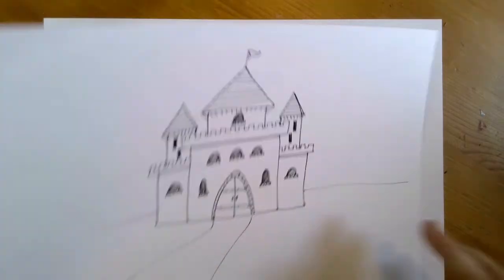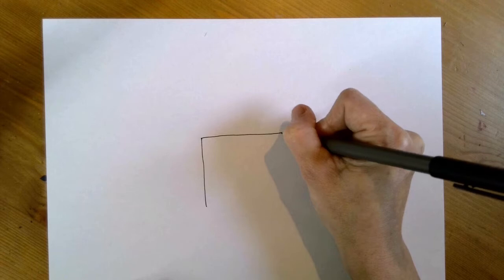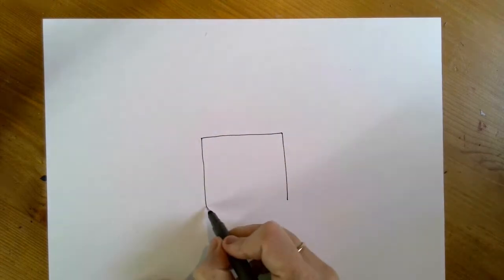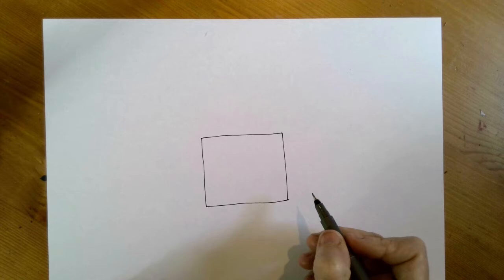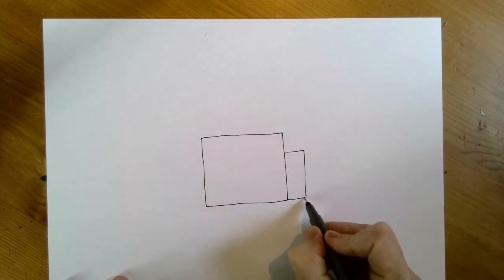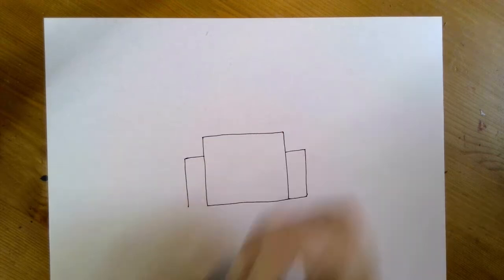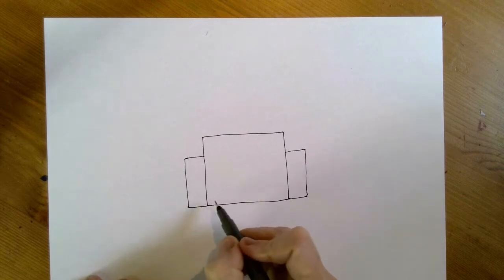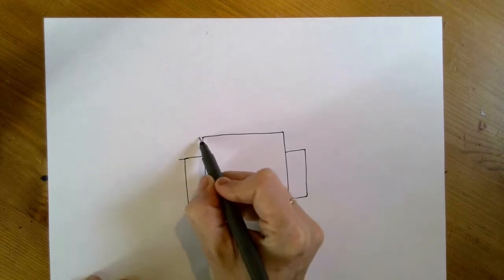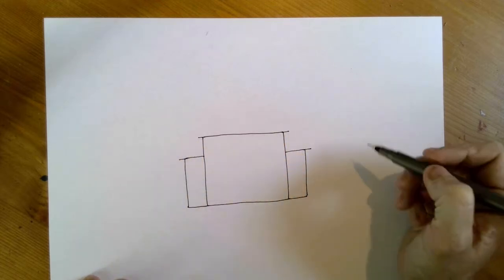Let's start with the center. The center is going to be a square. Again, we are not worrying about straight lines. We're going to have 2 narrow vertical rectangles on either side. And then come out past each of these because we're going to add those up, down tops to each of these.